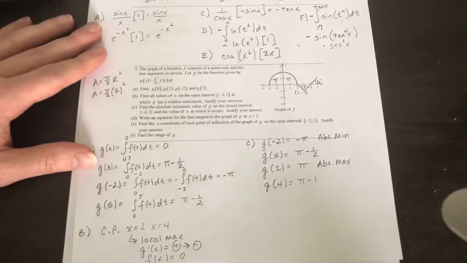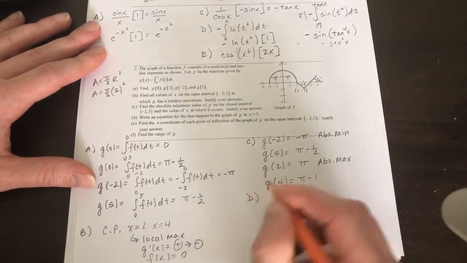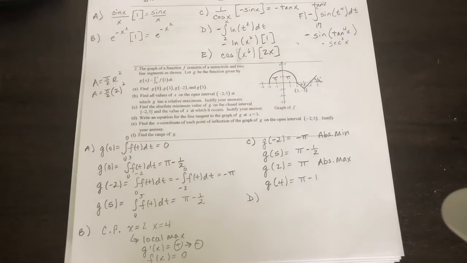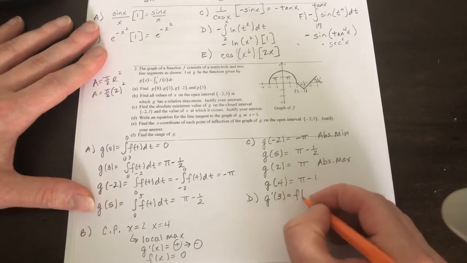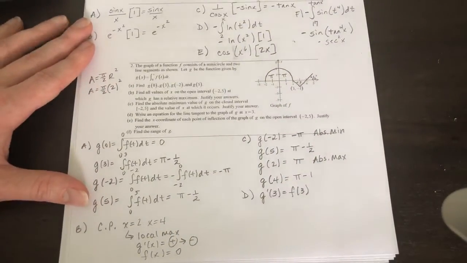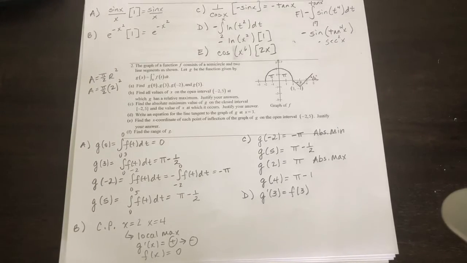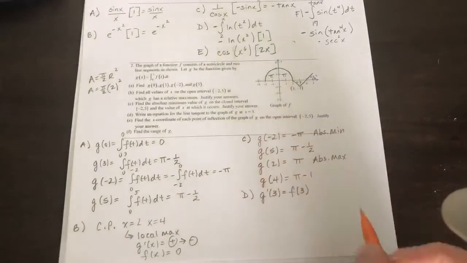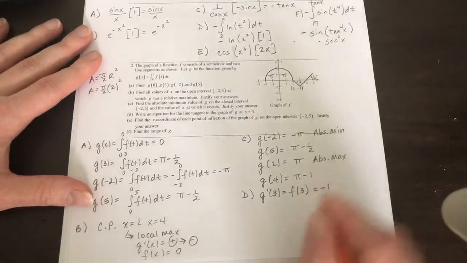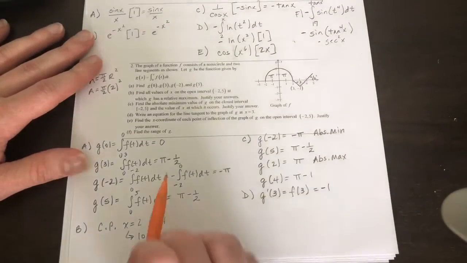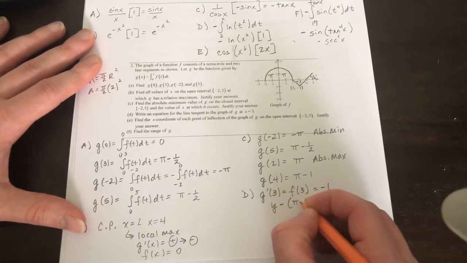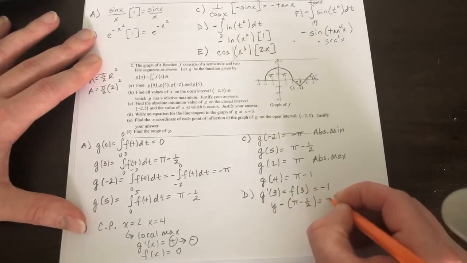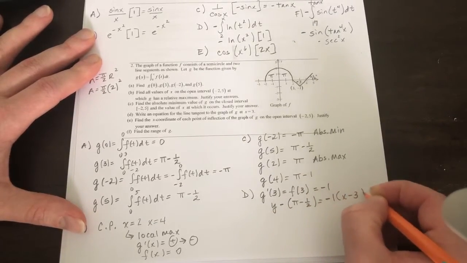Part D, write the equation of the tangent line at x is equal to 3. So g prime of 3 is equal to f of 3. That's how we get our slope. F of 3 from our graph is a -1. And we need our y-coordinate. It's pi minus 1/2. So it's y minus (pi minus 1/2), your slope is -1, times x minus 3.